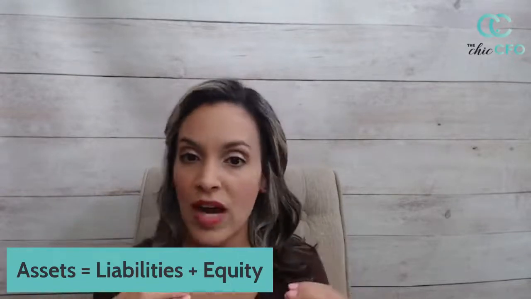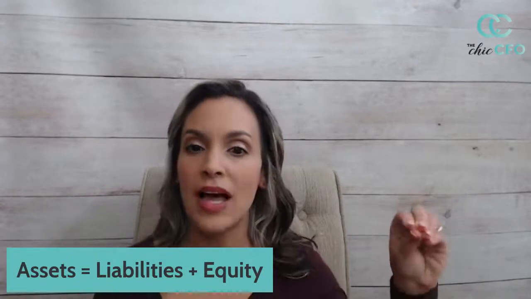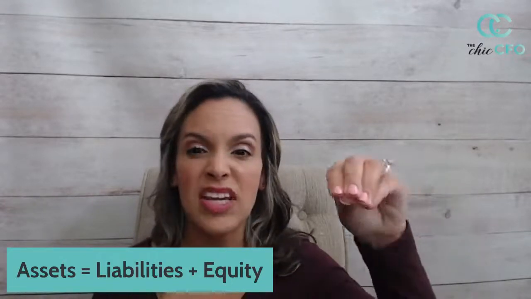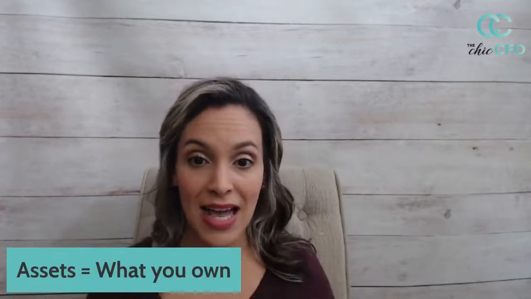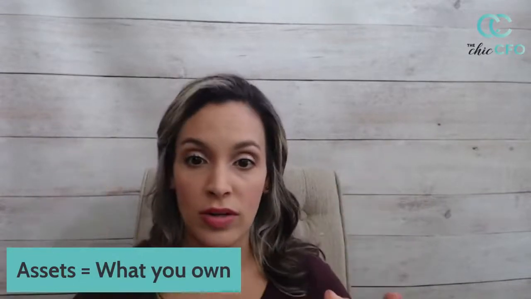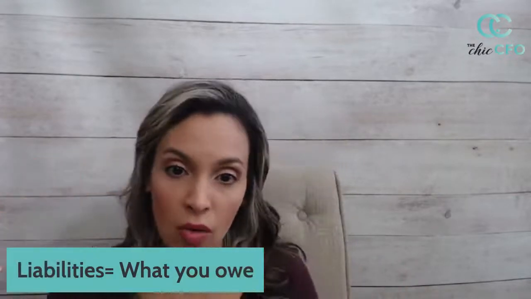Okay. So we've got the equation right here: assets equals liabilities and equity. So let's break down each of these. So very simple, guys. An asset is what you own, okay? A liability is what you owe.